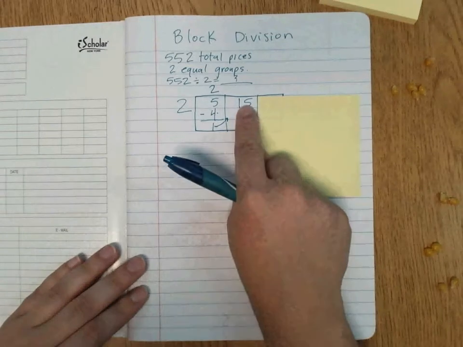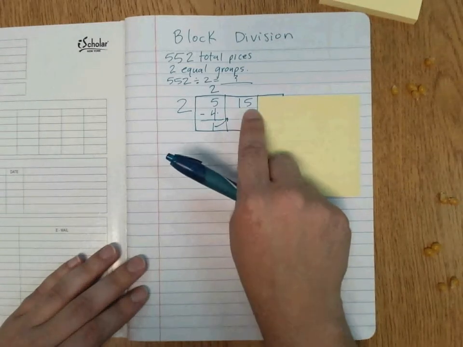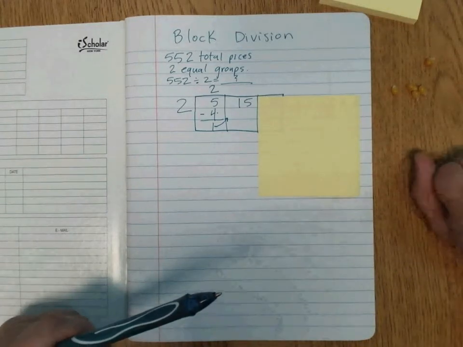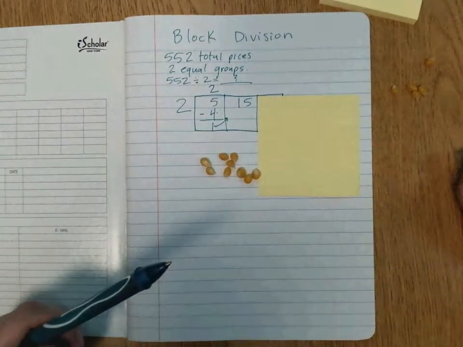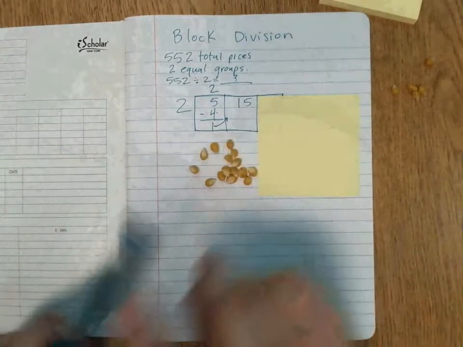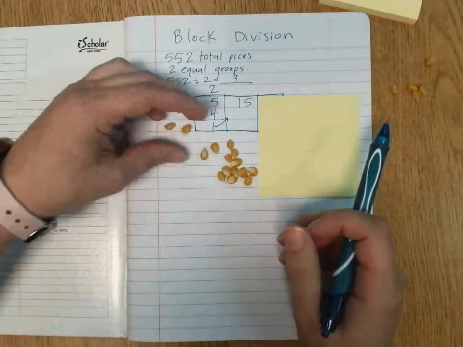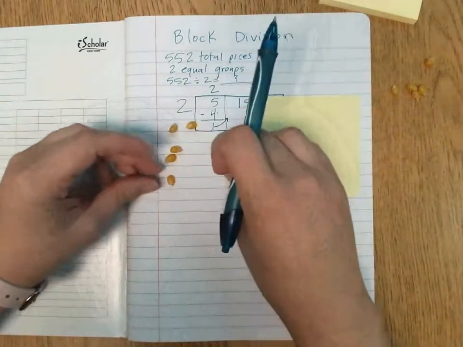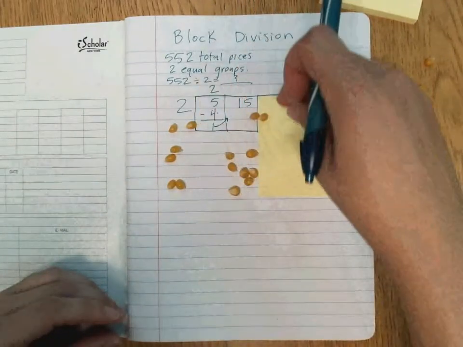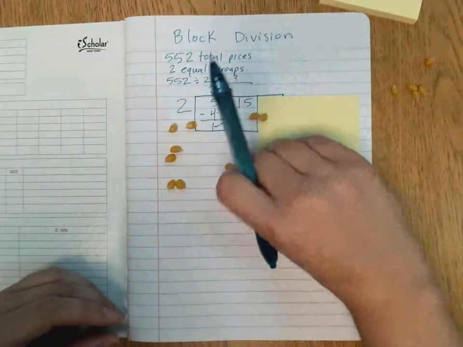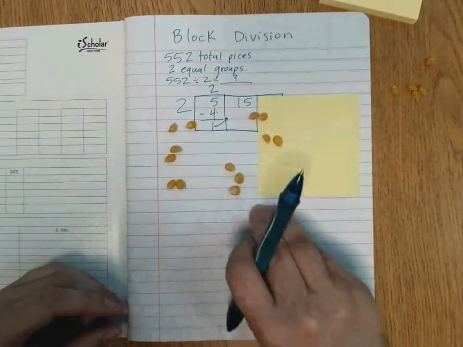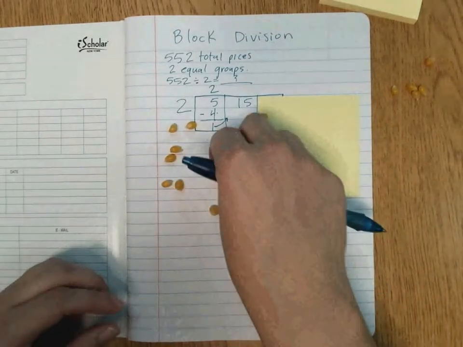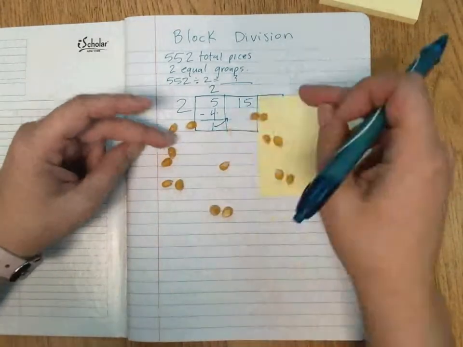What number is this now? It's not a 5, it's a 15. So let's take 15 pieces and see how many groups of 2 we can make. So here's my 15 pieces. There's 1, 2, 3, they're rolling all over the place, 3, 4, 5, 6, 7. And I can't make an extra group with this last piece. So I can make 7 groups of 2 with these 15 pieces.